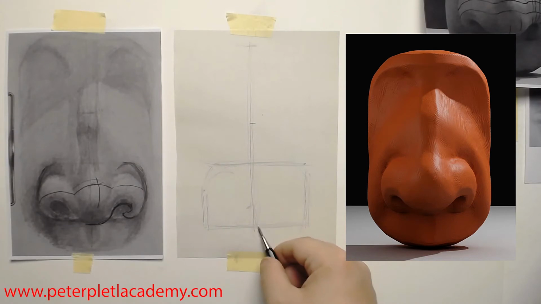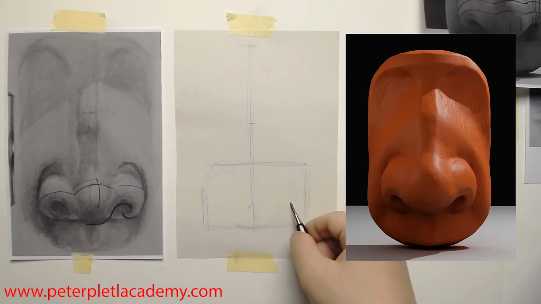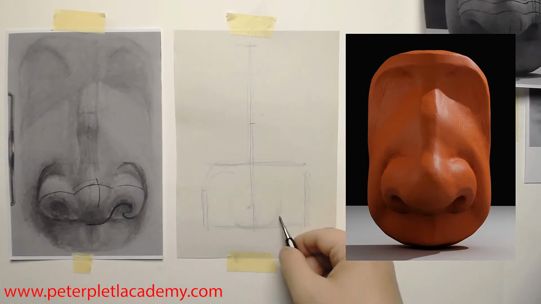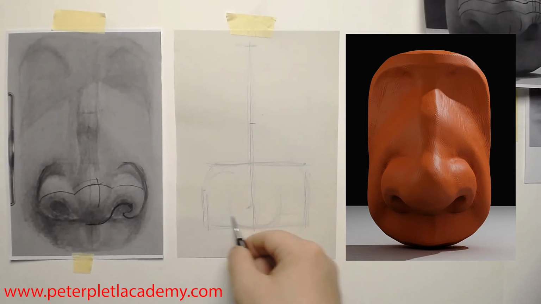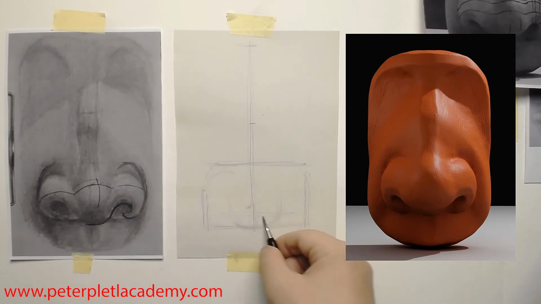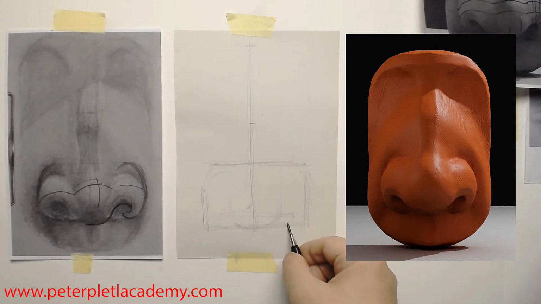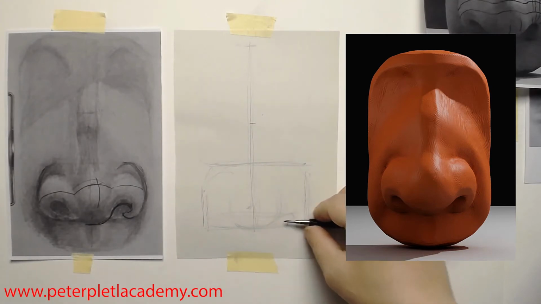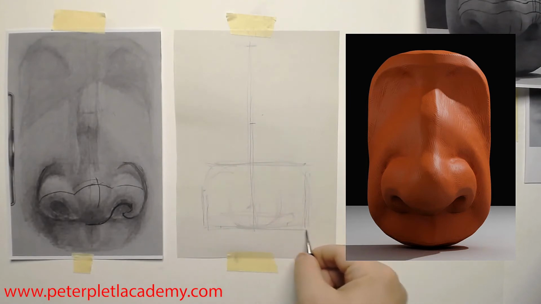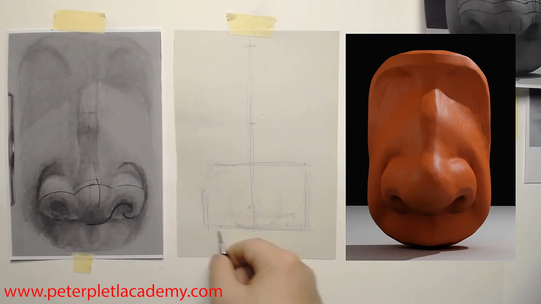So we have the nose like this, like here, and we know that it's pretty wide, right? And we need to know like this, I think like this, and it goes till here, and we take the same measurement. This line isn't straight.